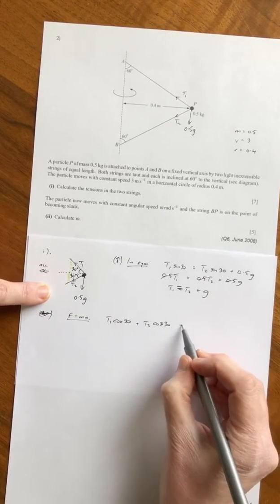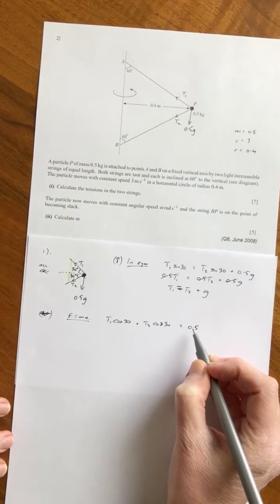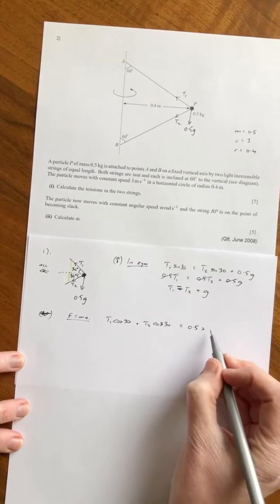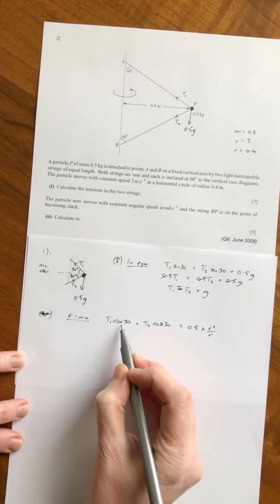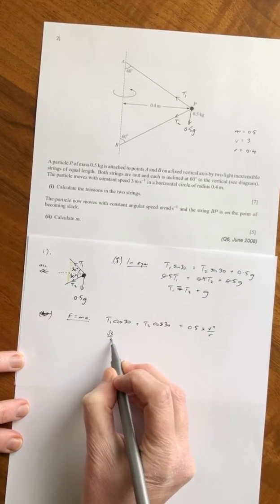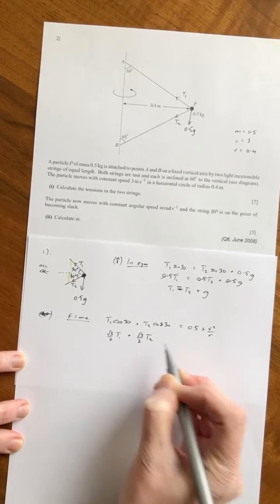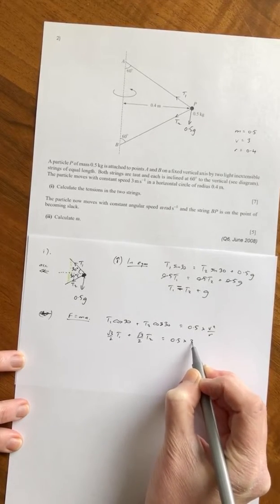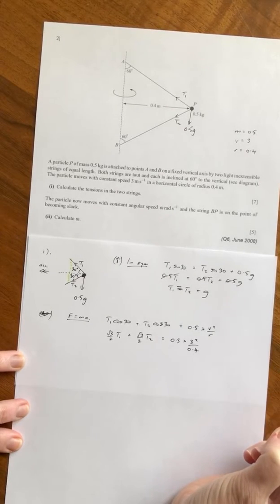So that is equal to the mass, 0.5 times the acceleration, and we're told a speed, so we're told v, so I'm going to use v squared over r. Cos 30, root 3 over 2 T1, root 3 over 2 T2, and that is 0.5 times v squared, 3 squared over 0.4.